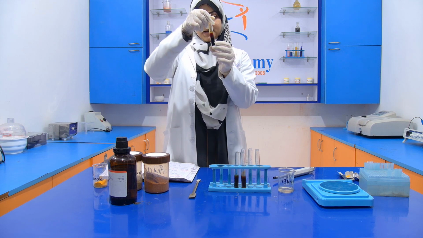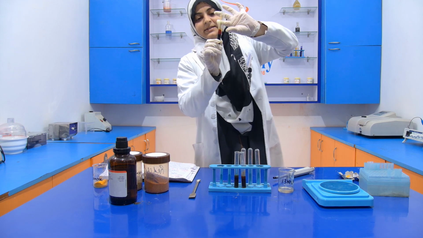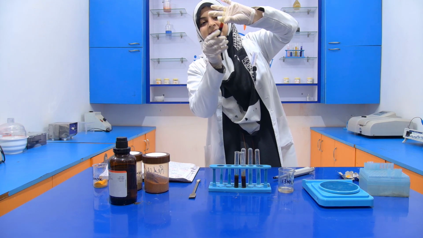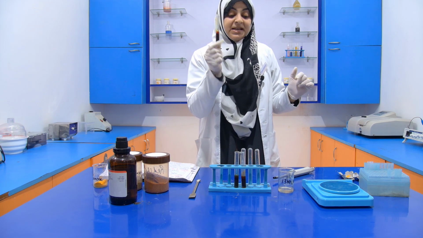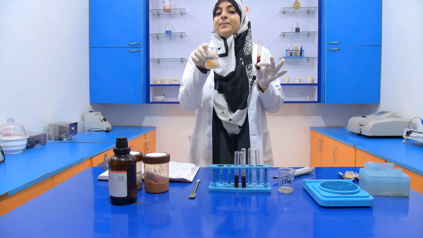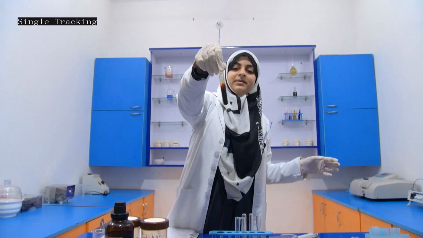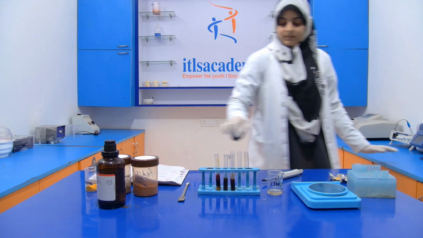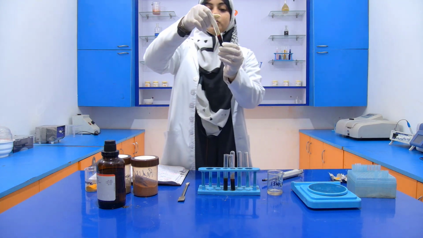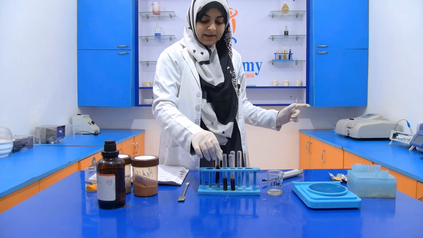Now you can see the result. This turmeric solution turned red, which means that our turmeric contains some coloring agent. You can see that red color. As soon as I added it, this red color appeared. That means that the turmeric is adulterated.